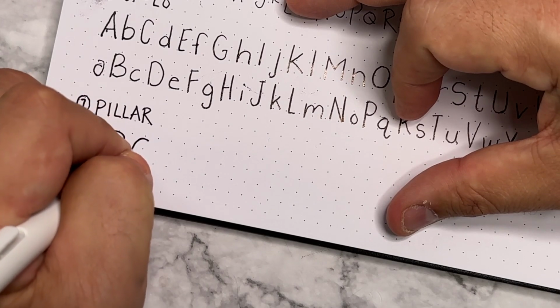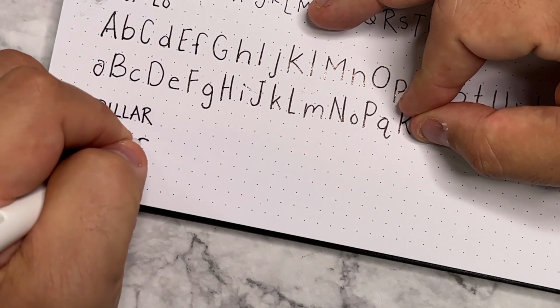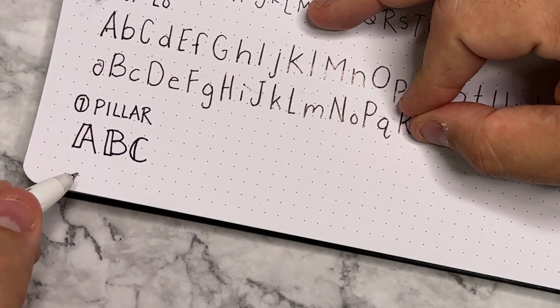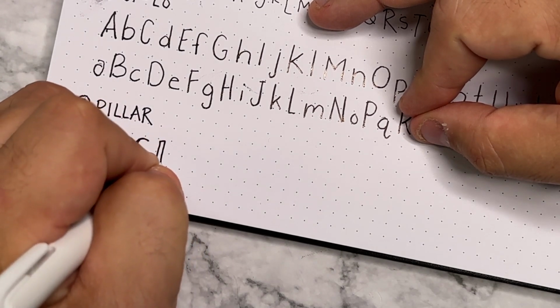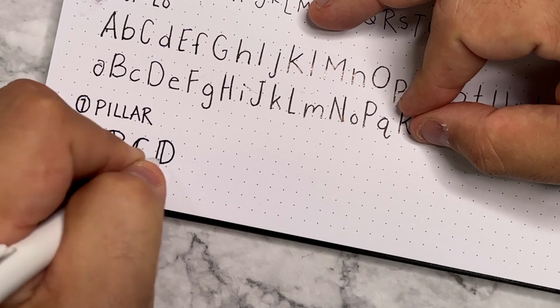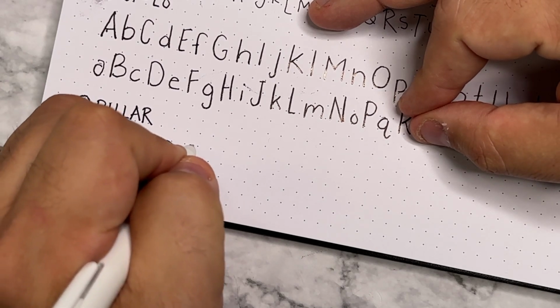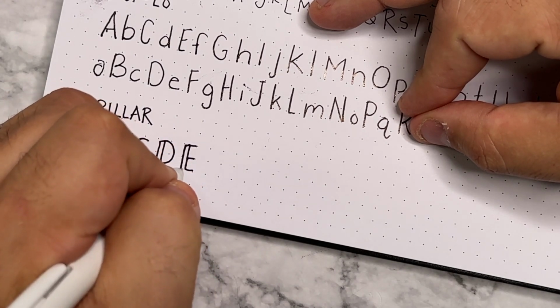Now C is a little bit different because it doesn't have a main line. So what I do is after I draw the letter C, I draw a straight line and it creates a pillar inside of the letter. Now, some of the letters, you can go ahead and add those pillars on later.